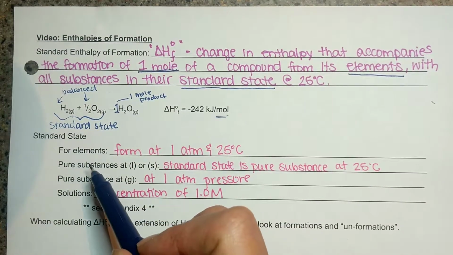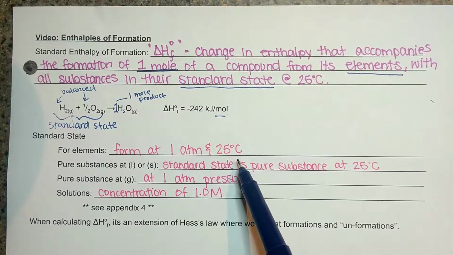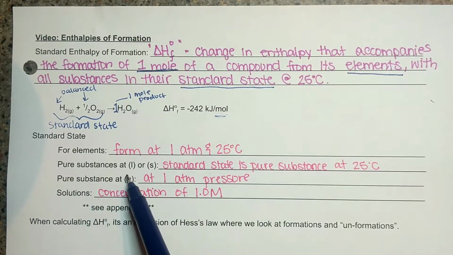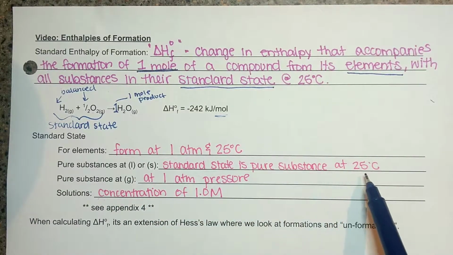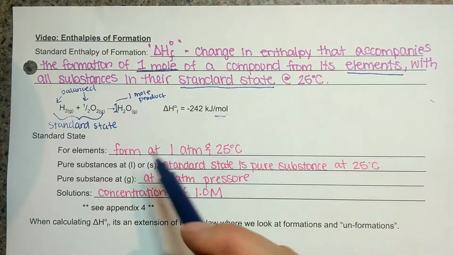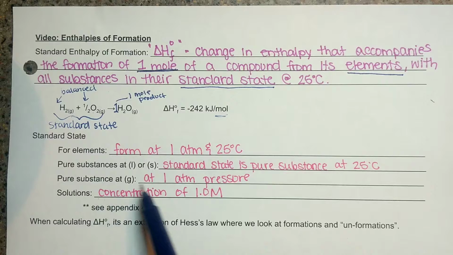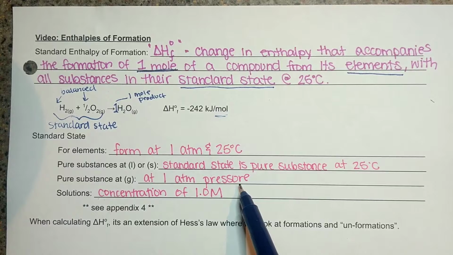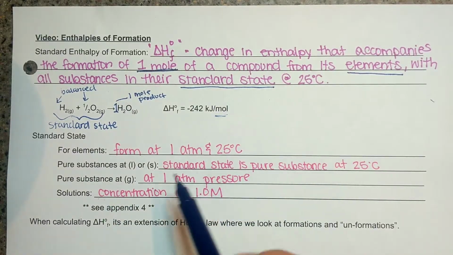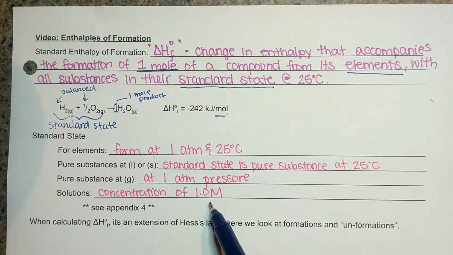So standard states for elements are going to be their form at 1 atmosphere and 25 degrees Celsius. Pure substances are going to be a liquid or solid at room temperature. So those that are liquid and solid at room temperature, their standard state is the substance at 25 degrees Celsius, because remember that pressure doesn't influence our liquids and solids. And then for gases, their pure substance is going to be what they are at 1 atmosphere of pressure, because we can remember that pressure has a big influence on gases. Solutions, their standard state is their concentration at 1 molar.